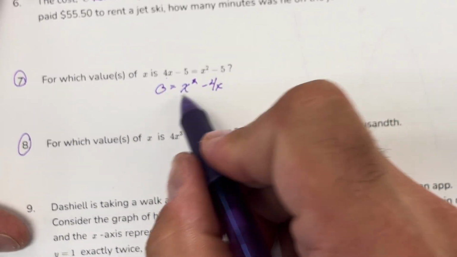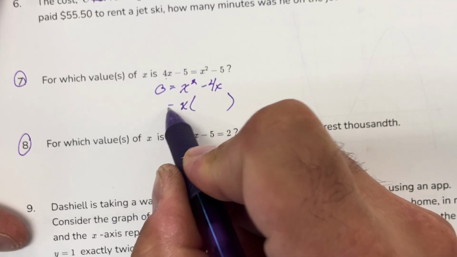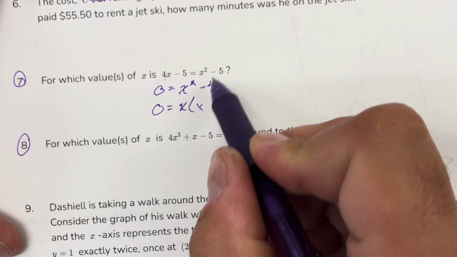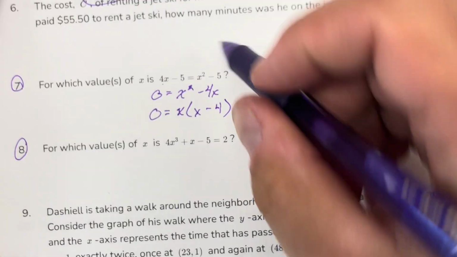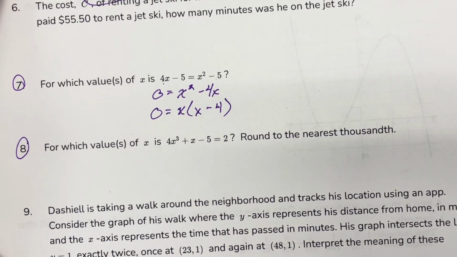Well, look at that. We can factor an x out of this. They both have an x, so we'd be left with x minus 4. That's nice. Again, that happened because when we add 5 and add 5, that goes away.